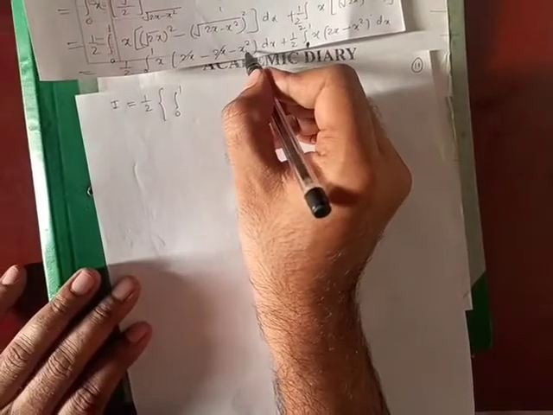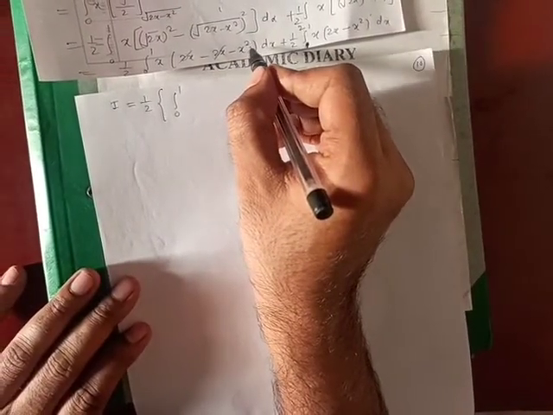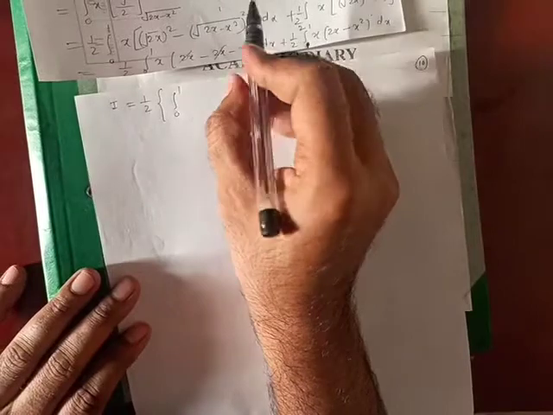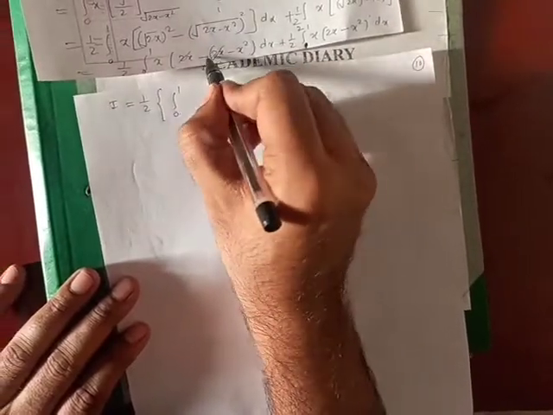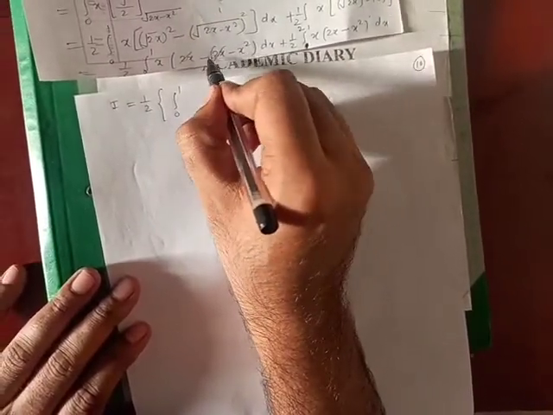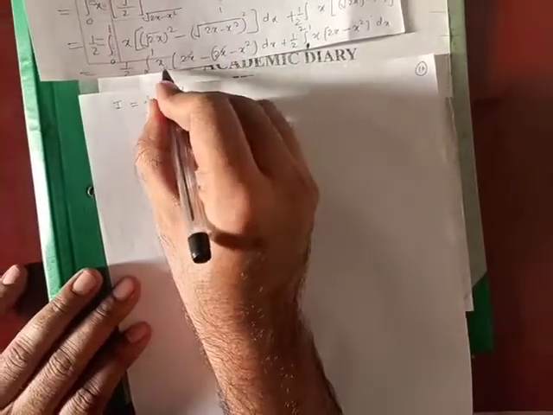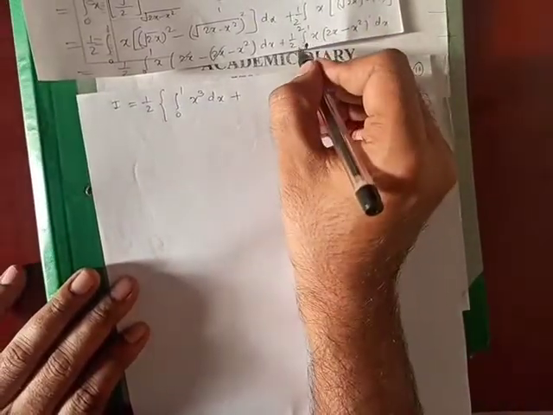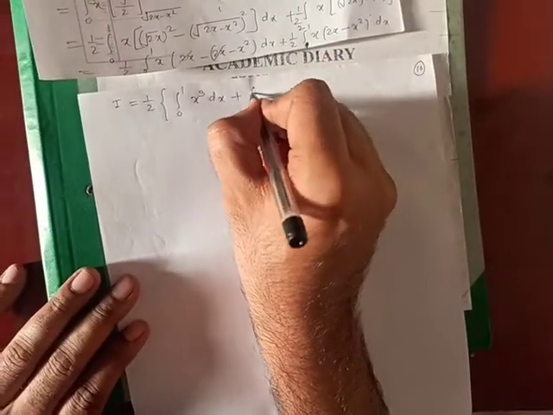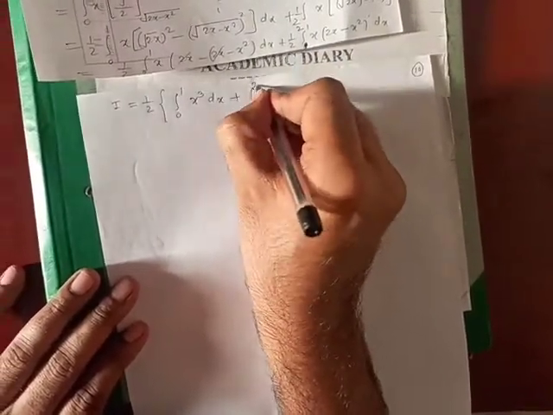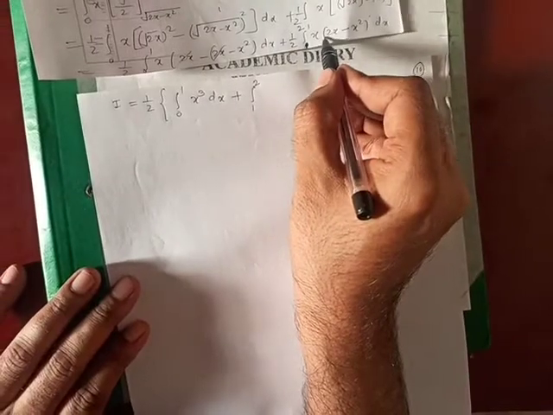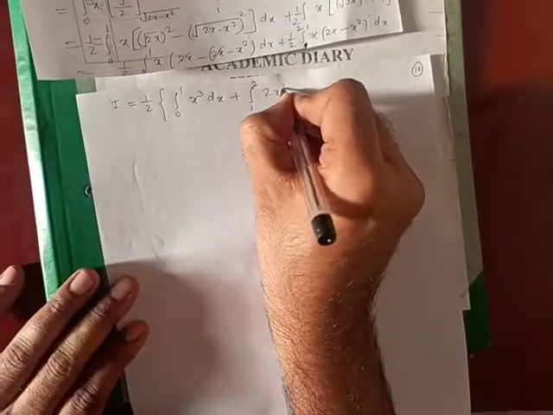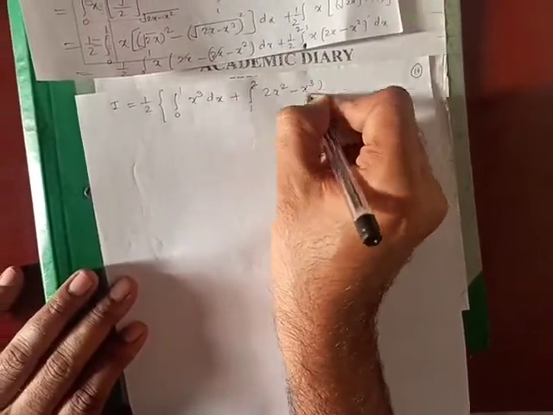So only minus x square. I'm sorry, you have to take this bracket. So minus of 2x get cancelled and minus plus x square. X square into x is x cube into dx plus here it is 1 to 2, 2x square minus x cube into dx.